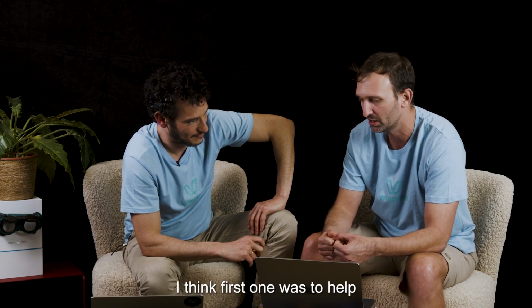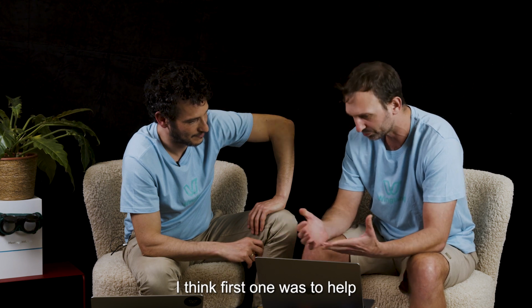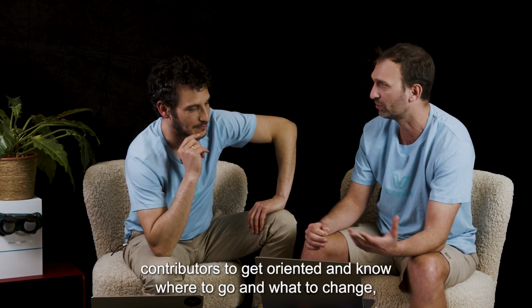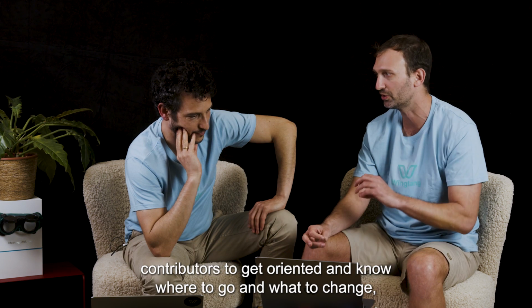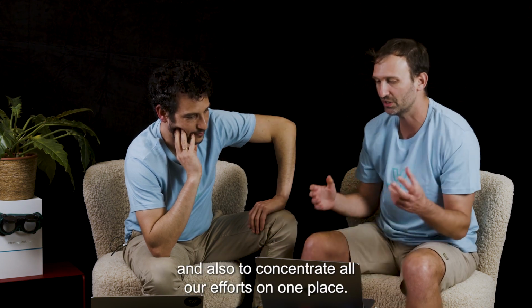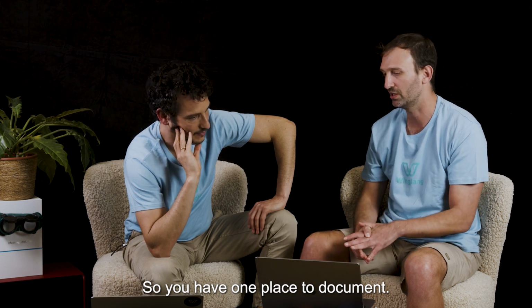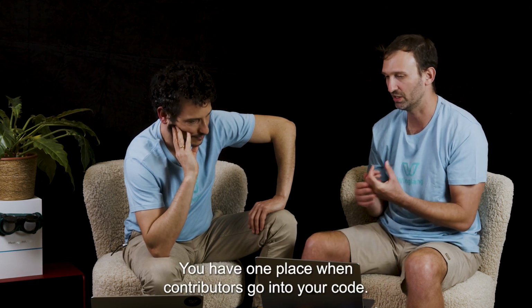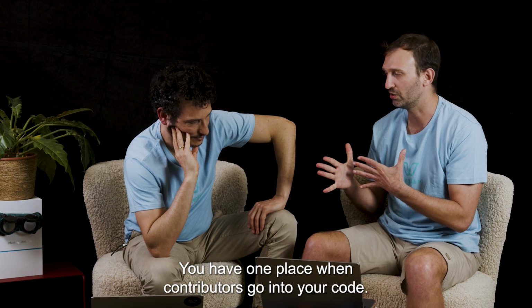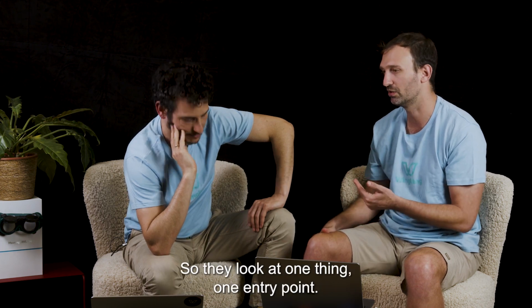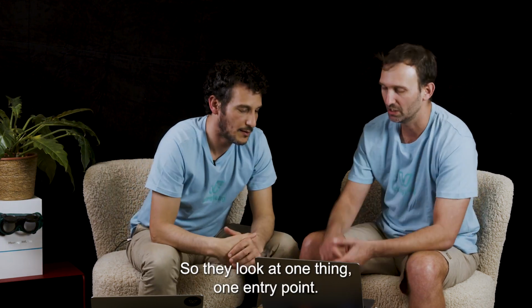I think the first one was to help contributors get oriented and know where to go and what to change, and also to concentrate all our efforts in one place. So you have one place to document, and one place when contributors go into your code, so they look at one thing, one entry point.